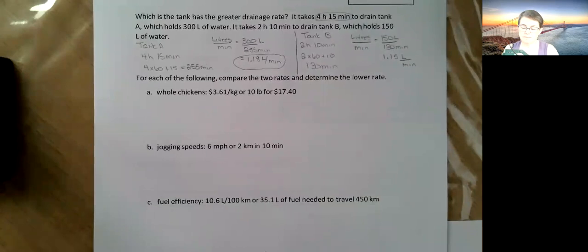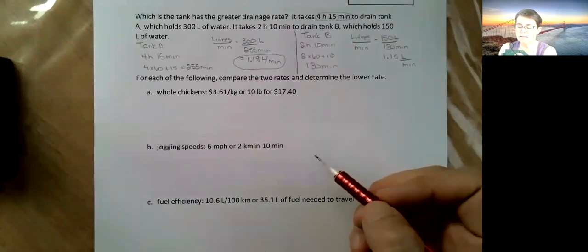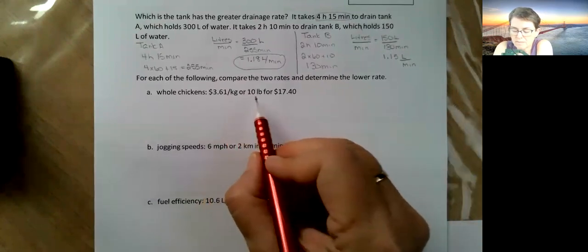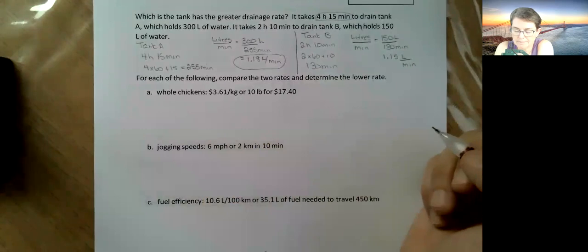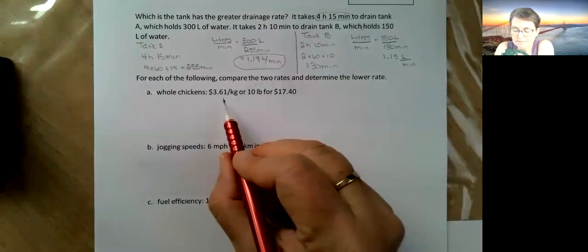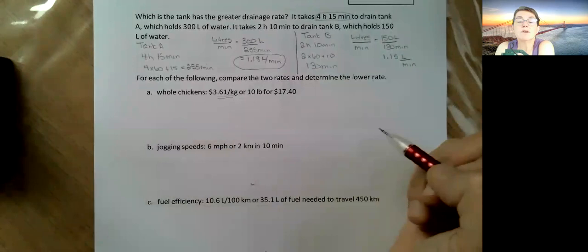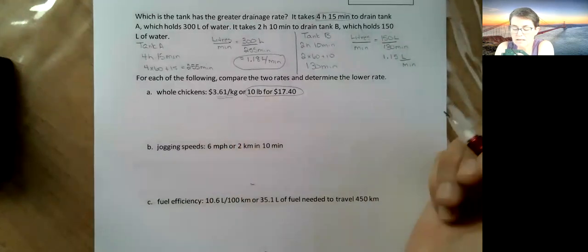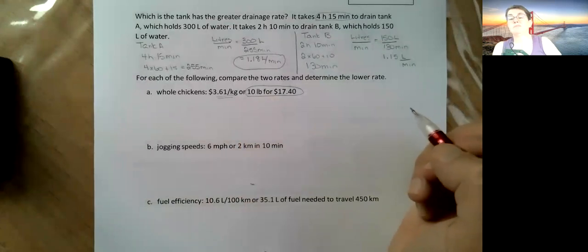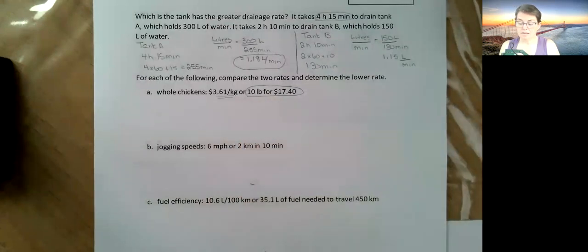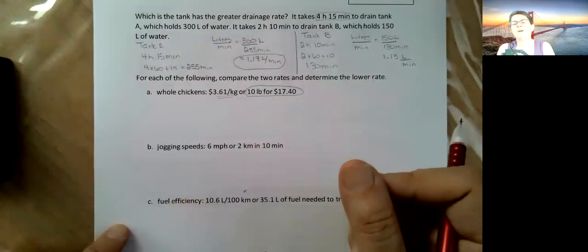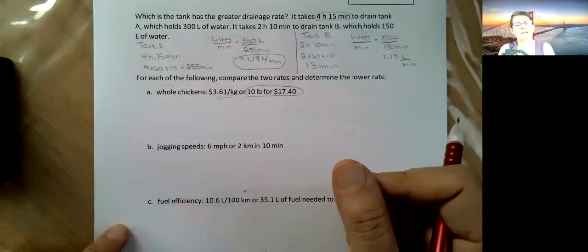All right, so for each of the following, compare the two rates and determine the lower rate. We got whole chickens, 3.61 a kilogram, or 10 pounds for 17. Well, this one is already a nice unit rate. So why don't we convert this into dollars per kilogram? You could convert the other one into 10 pounds, it would just be complicated.